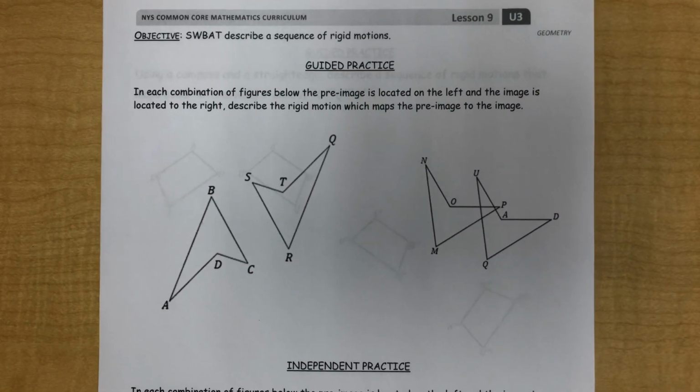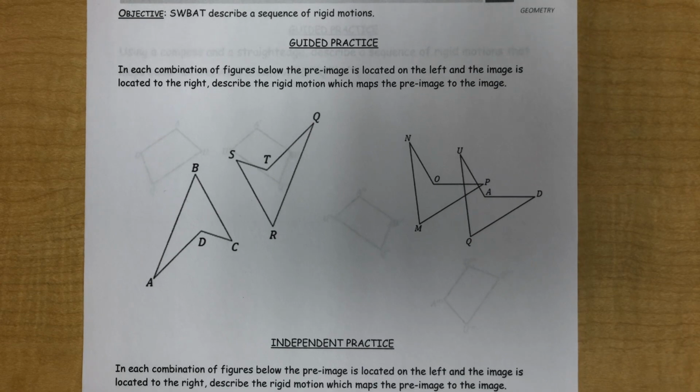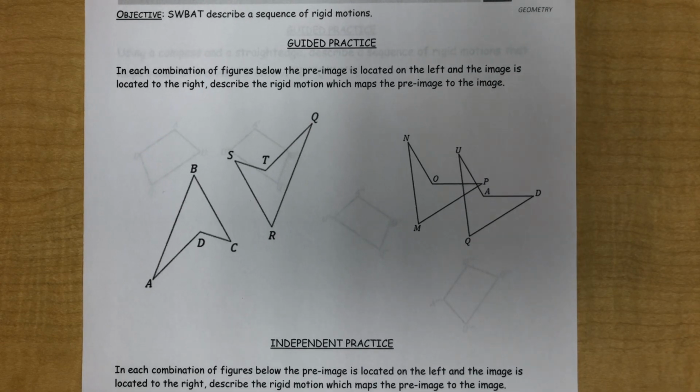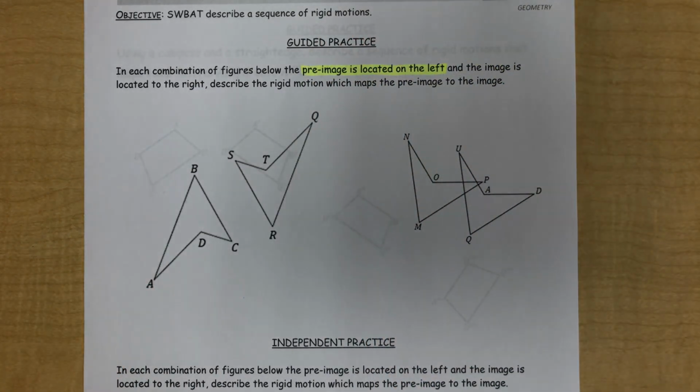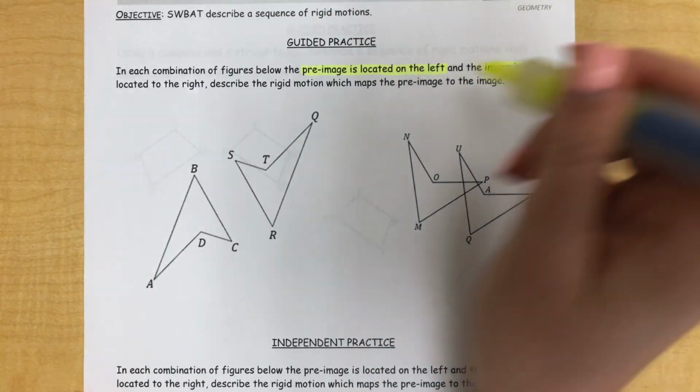All right, so we have some guided practice here, so I'm going to walk us through what exactly we're supposed to do. It says in each combination of figures below, the pre-image is located on the left. Let's highlight or box that. And the image is located on the right.